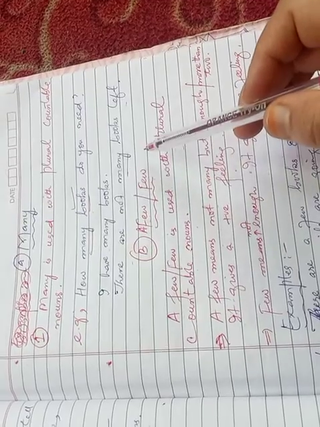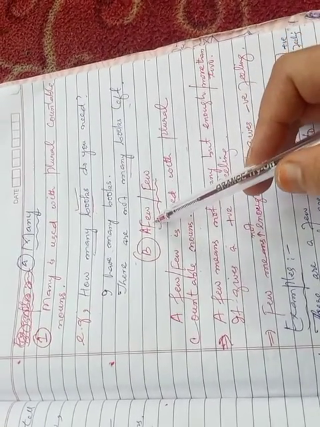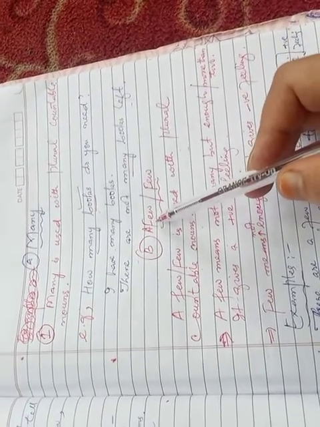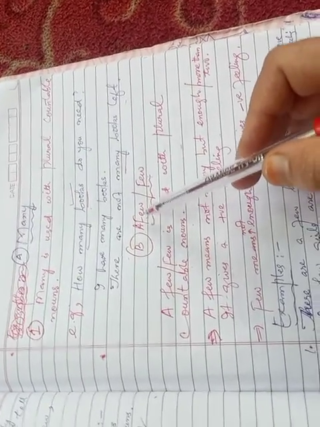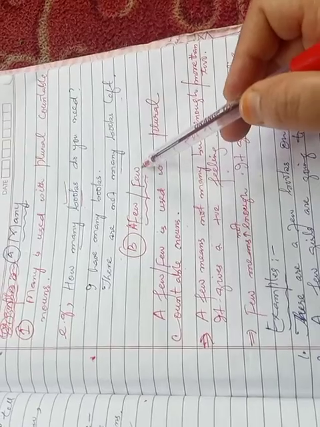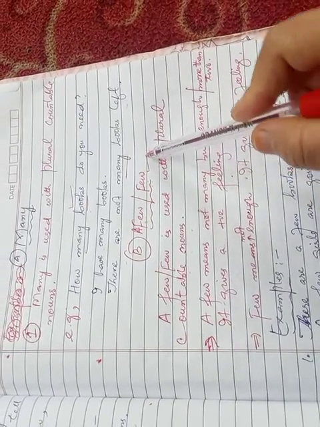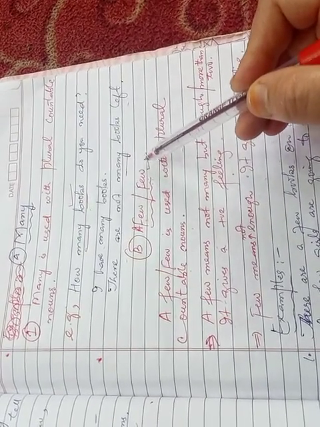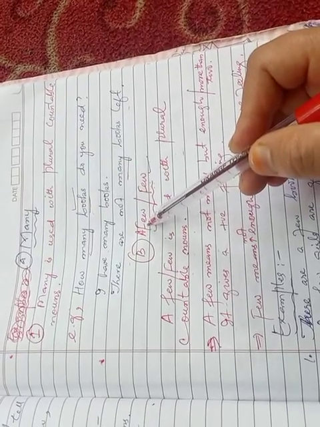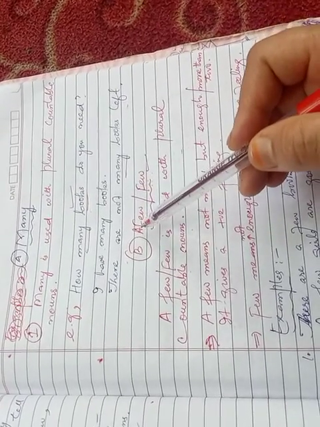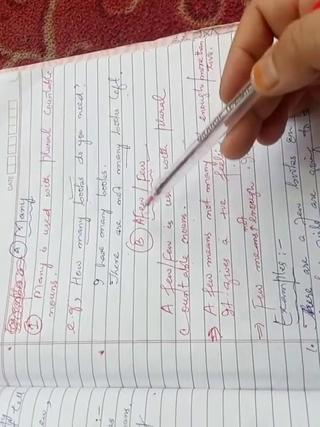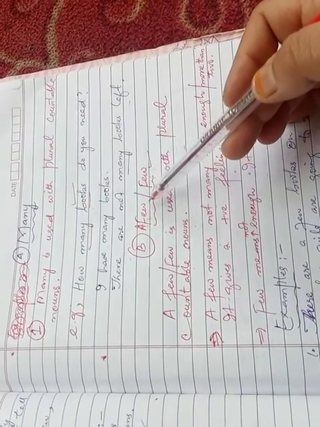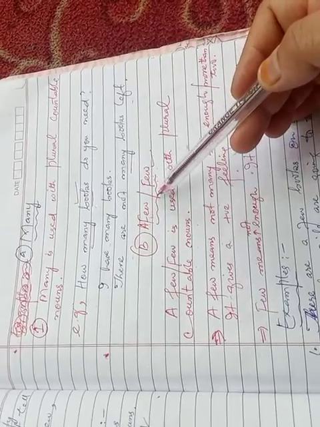It means not enough. A few gives us a positive meaning. But few gives us a negative feeling, because it means not enough. This means enough, this means not enough. So there is a difference between a few and few. You have to remember this difference. And as far as these two are concerned, these are used with plural countable nouns.